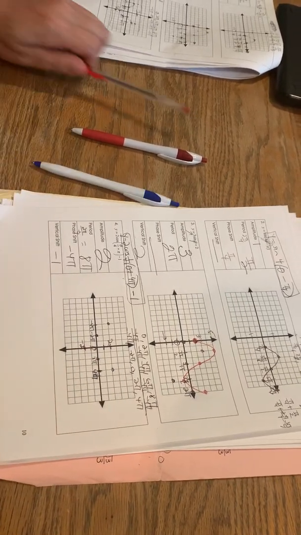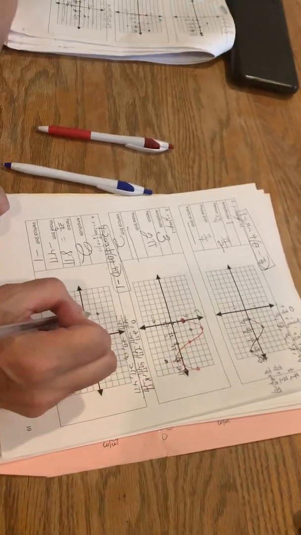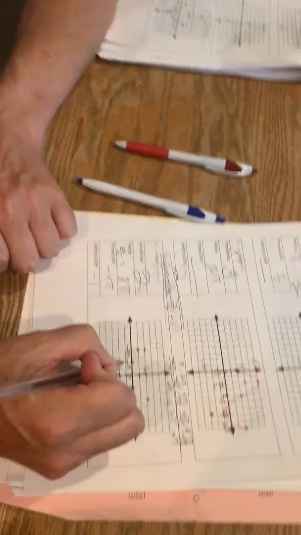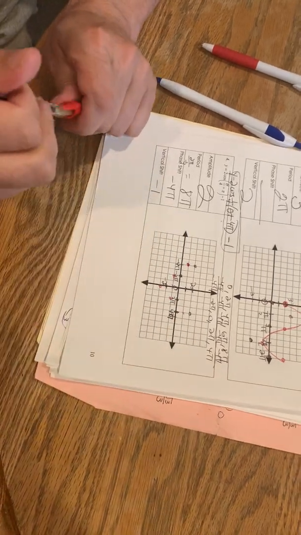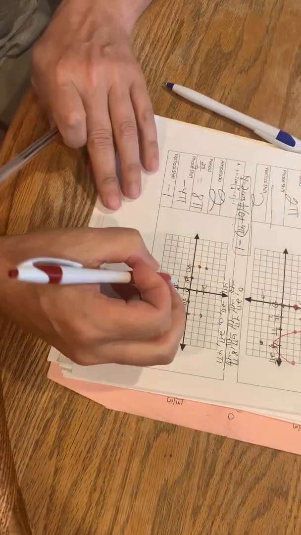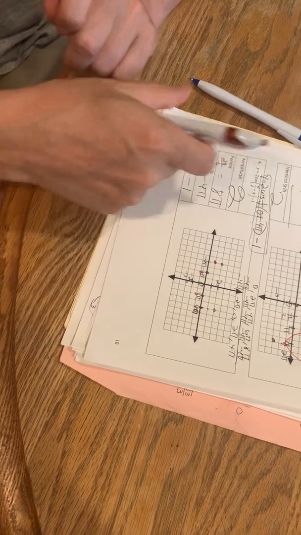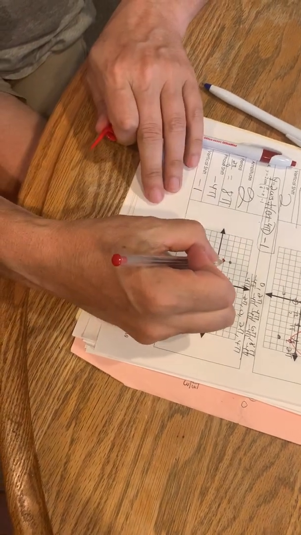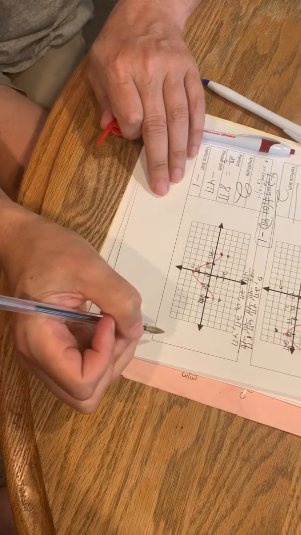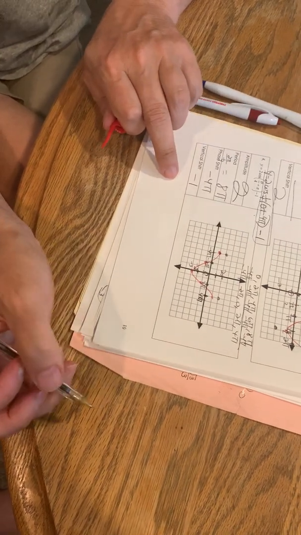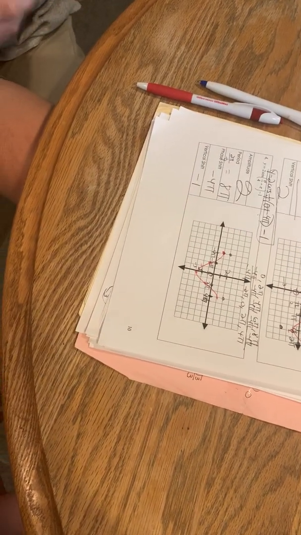But I've got to bump them down 1. So I'm going to actually use my red pen again, bump each of these down 1. So now the new min is negative 3. And if I connect in red, I'll have the graph. And it would look like this. So these are the notes from chapter 6, page 10.